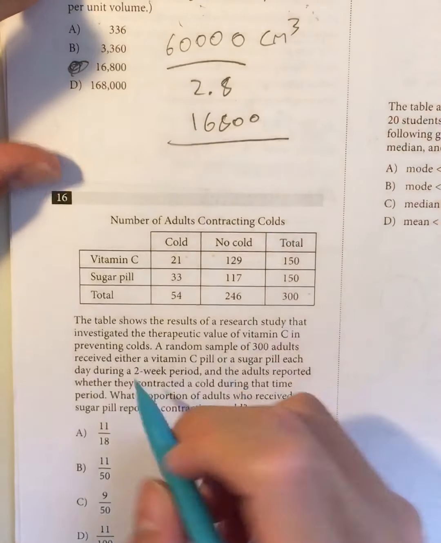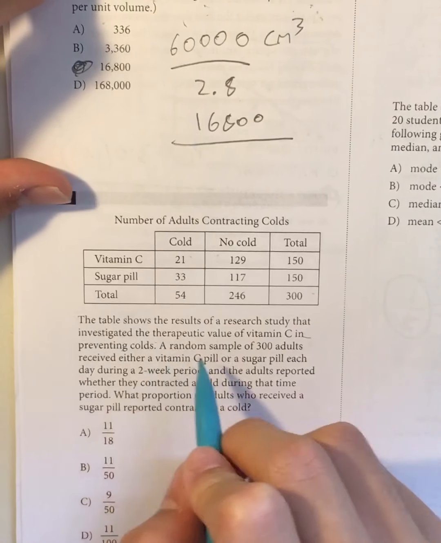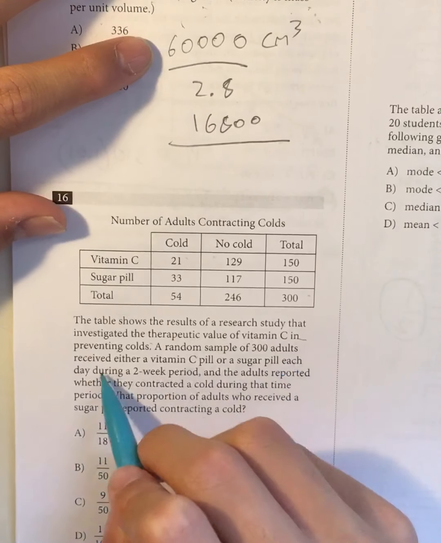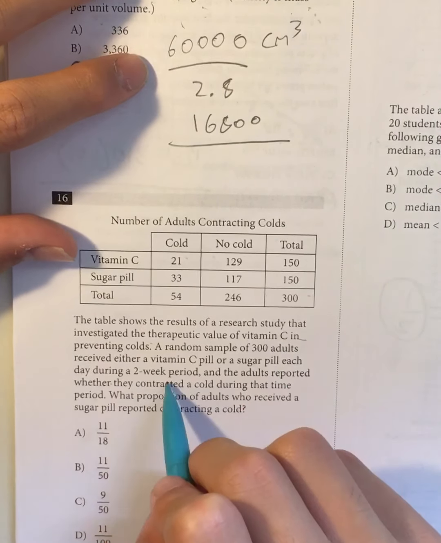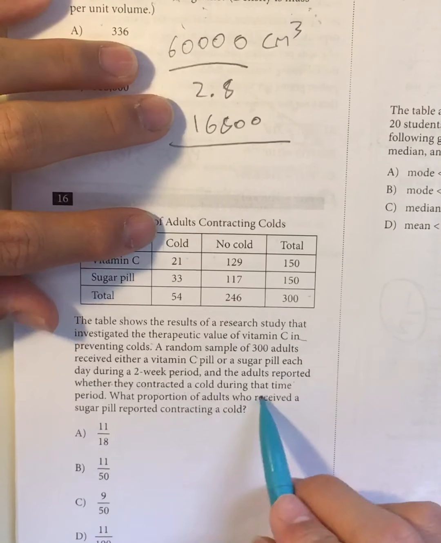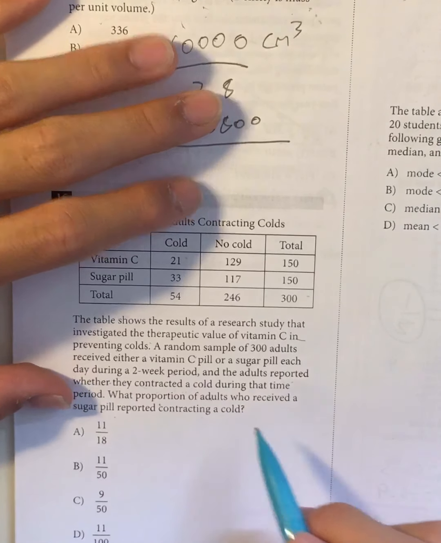Alright, question 16. The table above shows the results of a research study that investigated the therapeutic value of vitamin C in preventing colds. A random sample of 300 adults received either a vitamin C pill or a sugar pill each day during a 2-week period, and adults reported whether they contracted a cold during the time period. Which proportion of adults who received the pill reported contracting a cold?